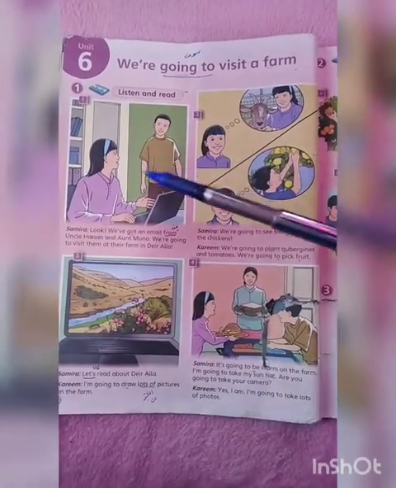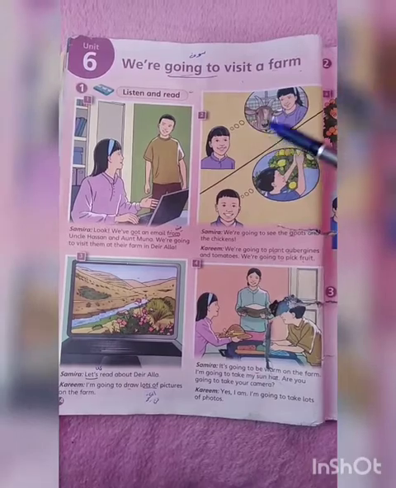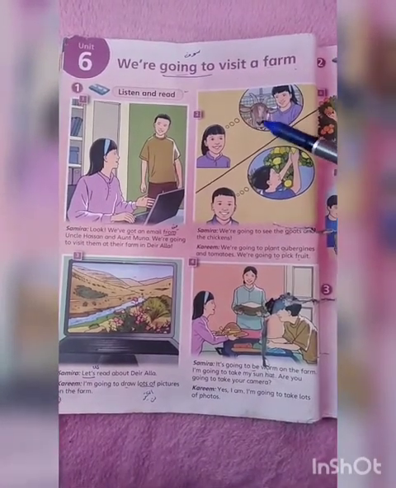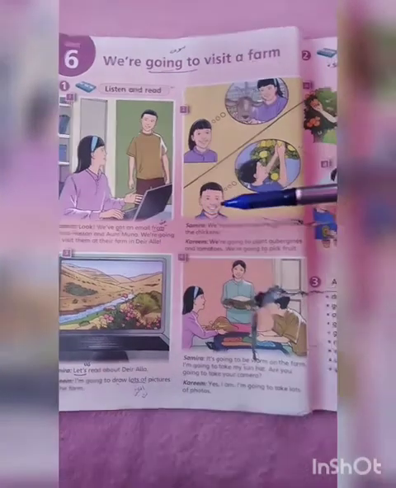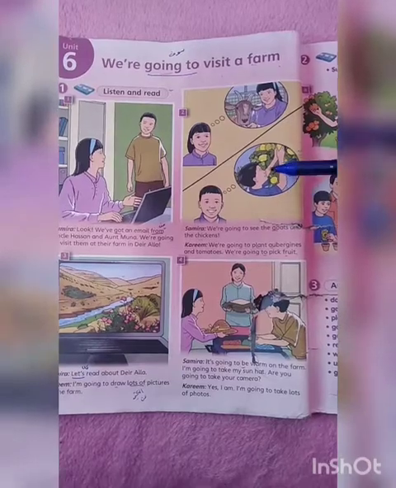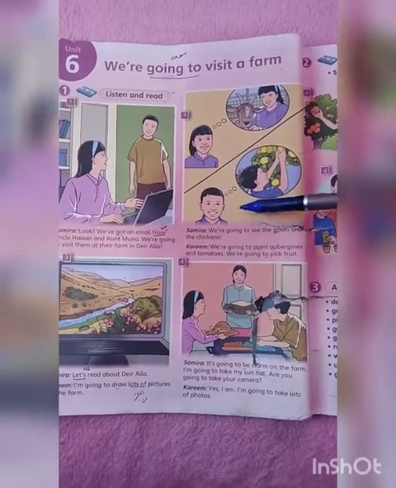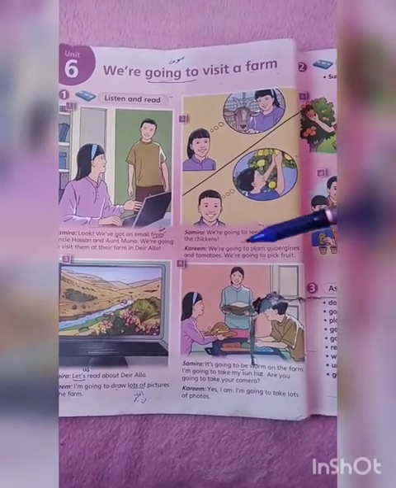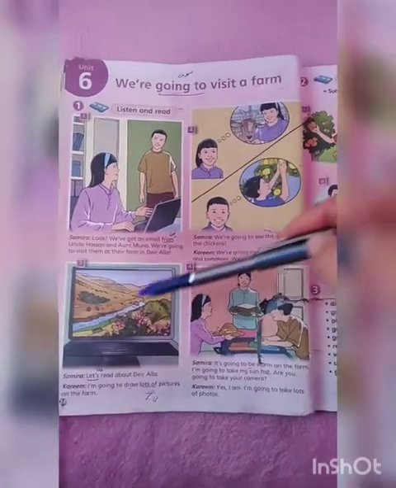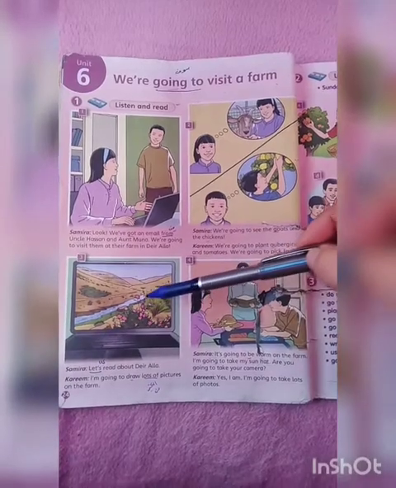Now look at picture number 2. What do we call this animal? What is this animal? It's a goat. What about Kareem? What is he doing? He is picking some lemon. He is picking, pick, يقطف. He is picking lemon. Picture number 3.